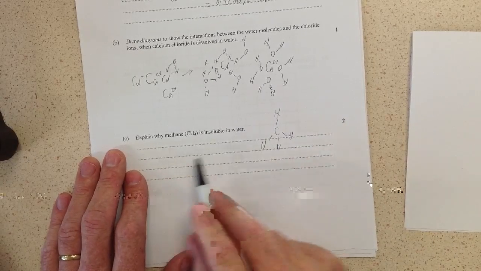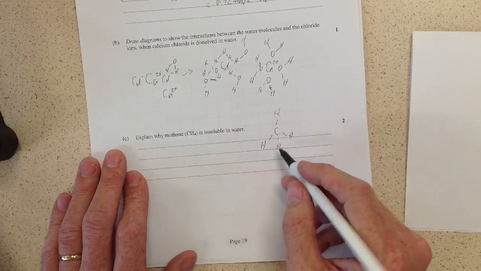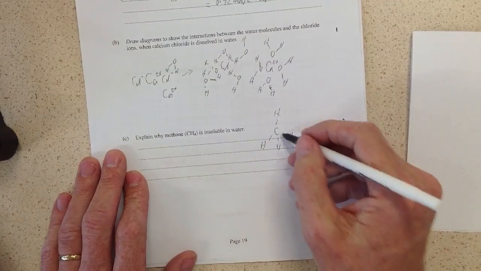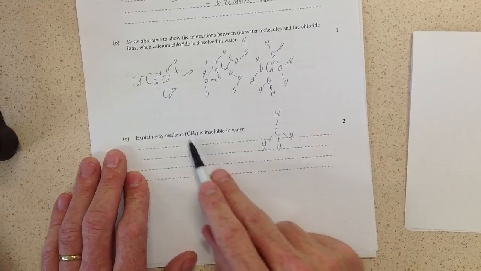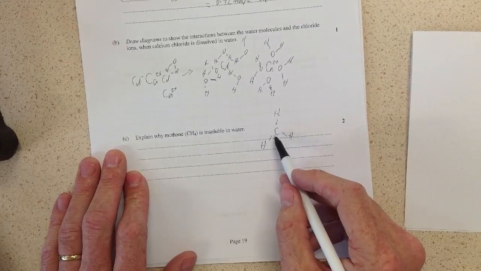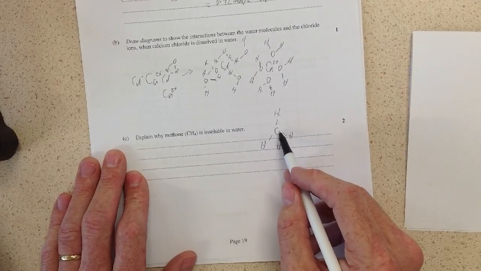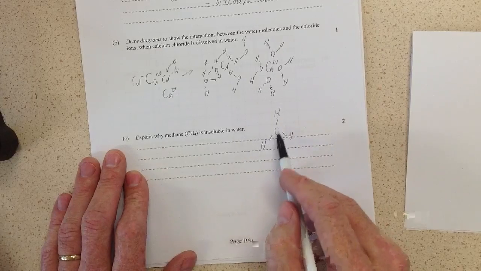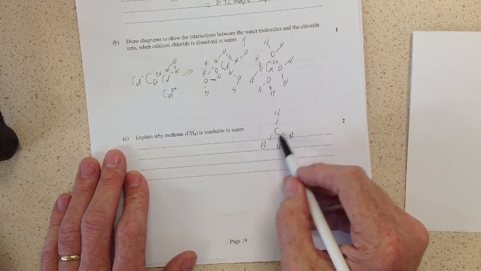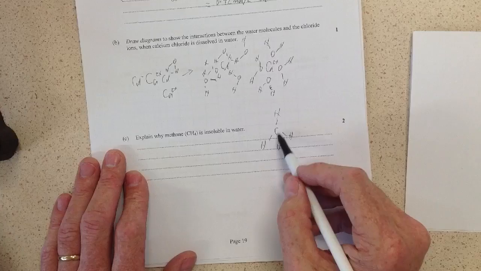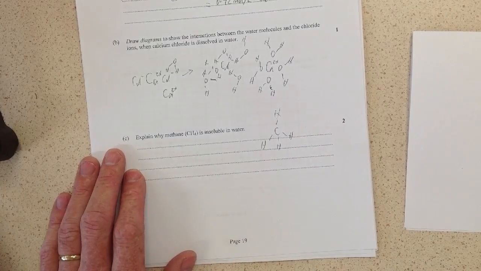And as like dissolves like, methane will tend to bond to itself rather than bonding to water. In this case, it's a gas anyway. The only bonds it will form with the water are dispersion forces, and the water molecules will actually hold on to each other much tighter than they would to the methane. So the methane is insoluble.